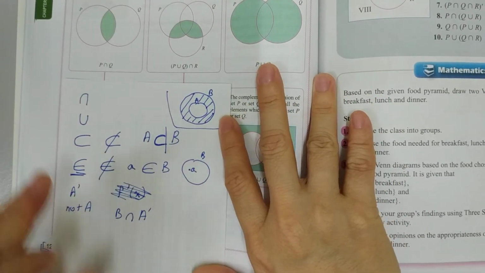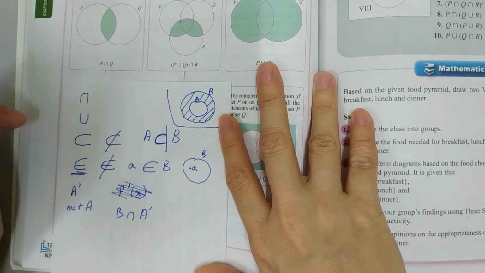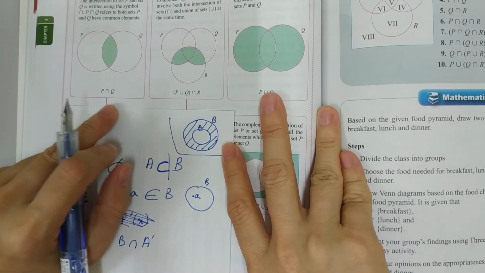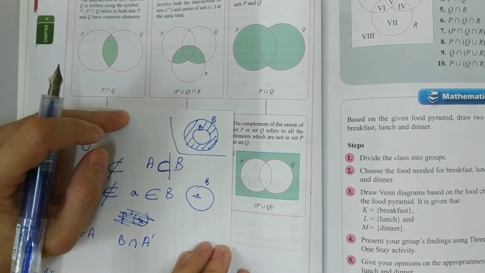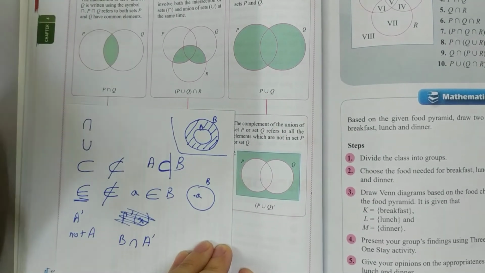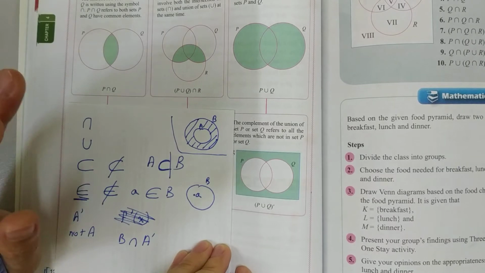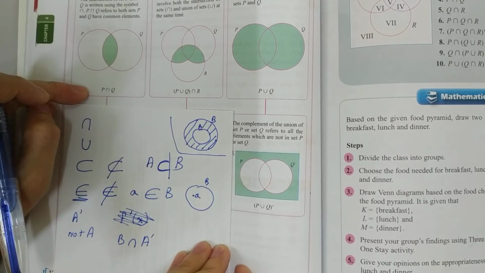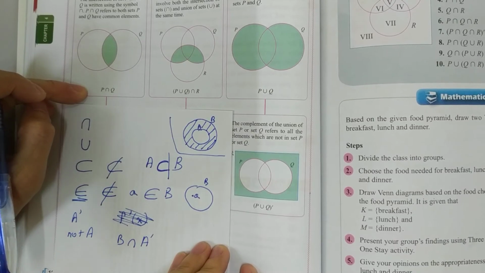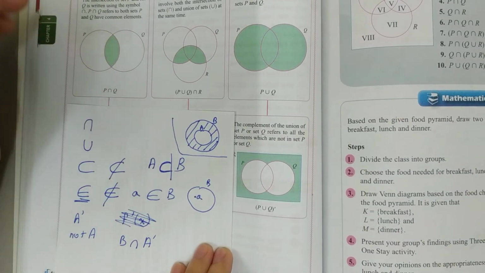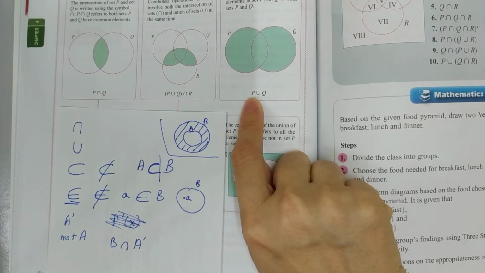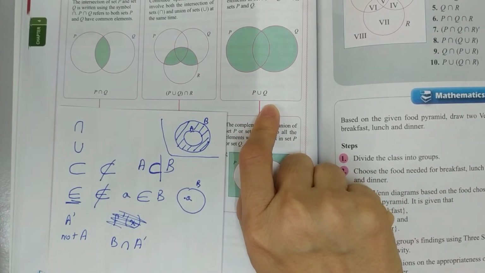So remember, when it's N, when it's the intersection, you must fulfill both. If it's P and Q, that area must have both P and Q inside. If not, you don't shade it. It's not part of this P intersect Q. Now, if it's union, as long as you have P in there or Q in there, you can accept it.